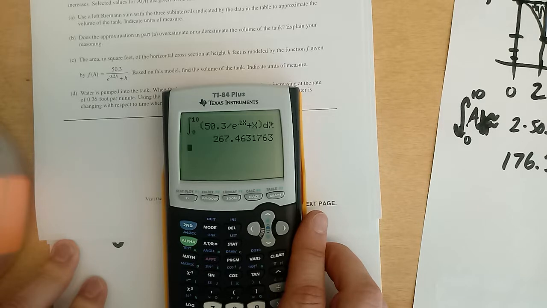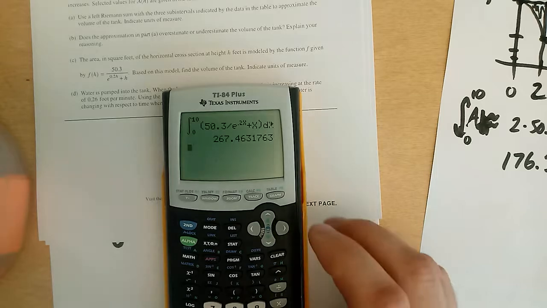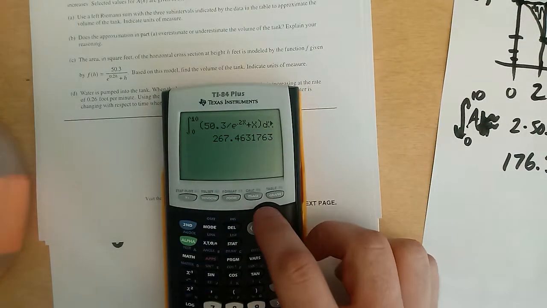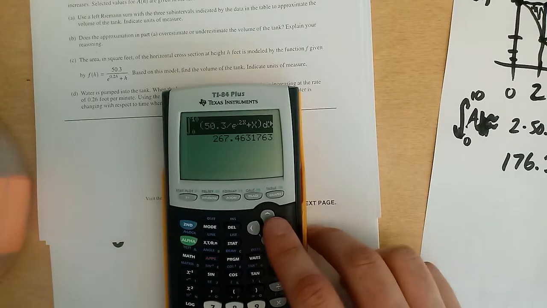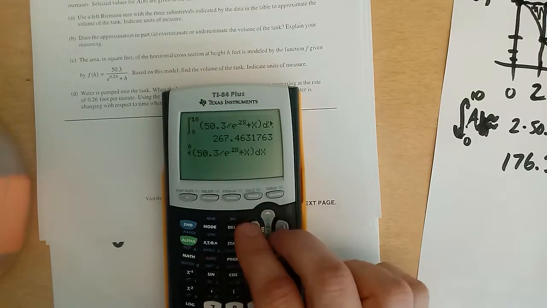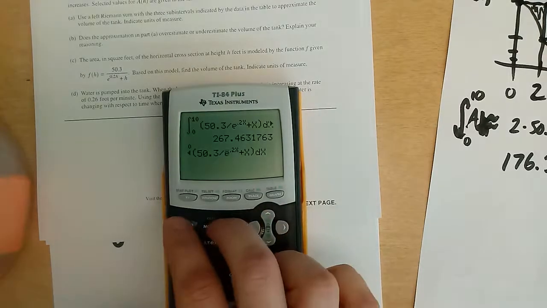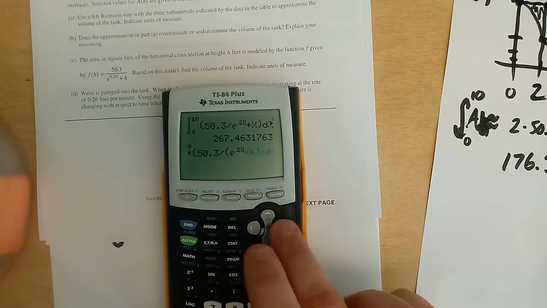What did I do wrong in part C? Okay. Oh my goodness gracious. I made a big mistake here when I typed this into my calculator. I did this so that you won't, I wasn't paying enough attention. So it's divided by all of this, right? Don't be like me. Make sure that you put your whole denominator in parentheses.